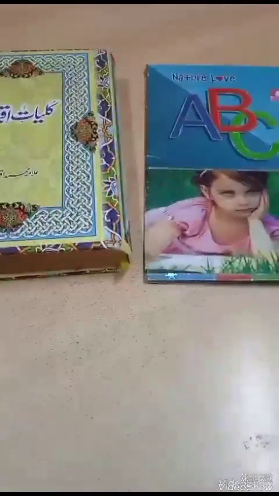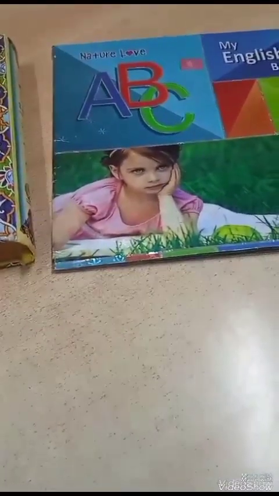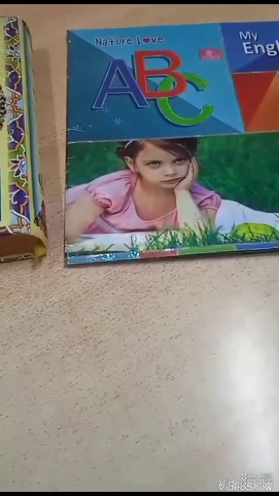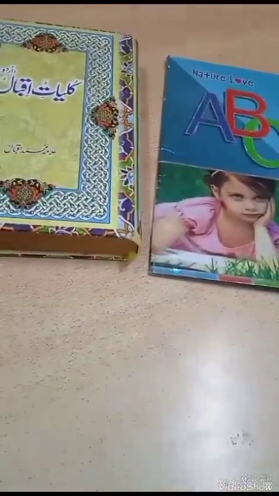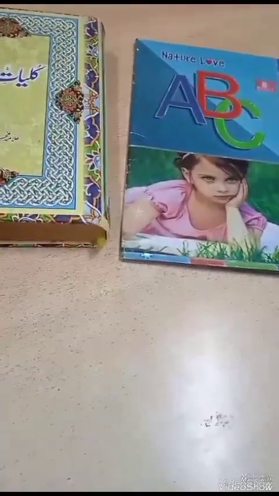So the things that look like fat or bigger than this, we can say them thick, and the things which look thinner or slim, we will say them thin. Now what you have to do, you have to find out different objects in your homes and mark them or identify them as thick and thin.